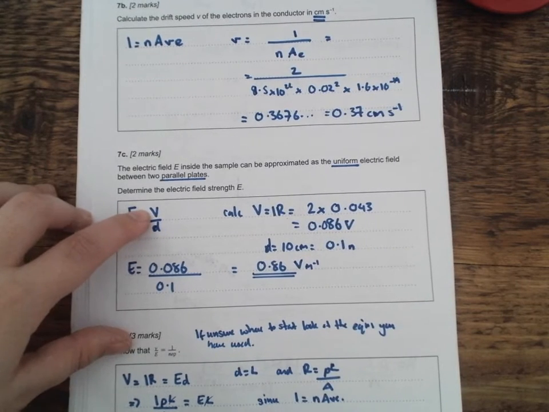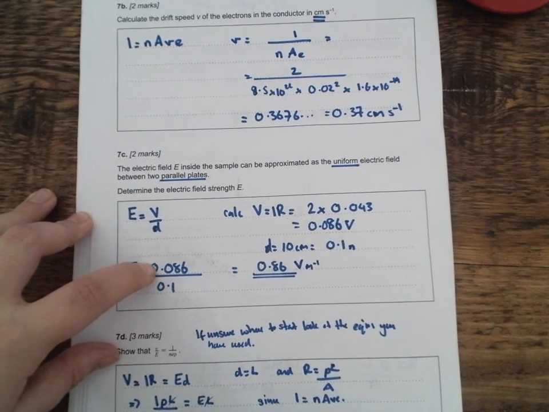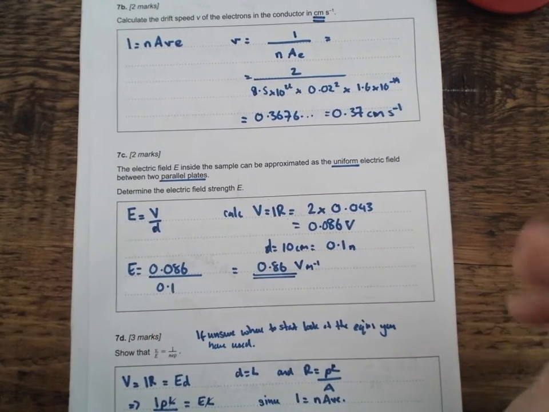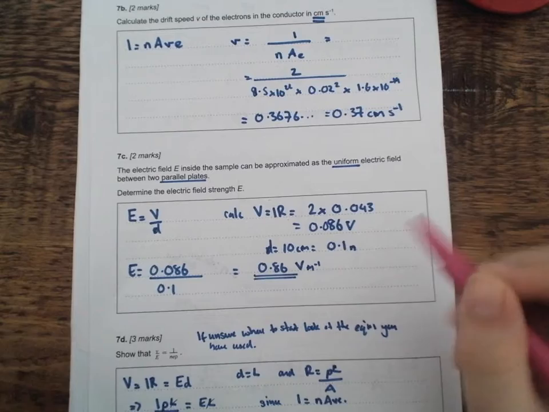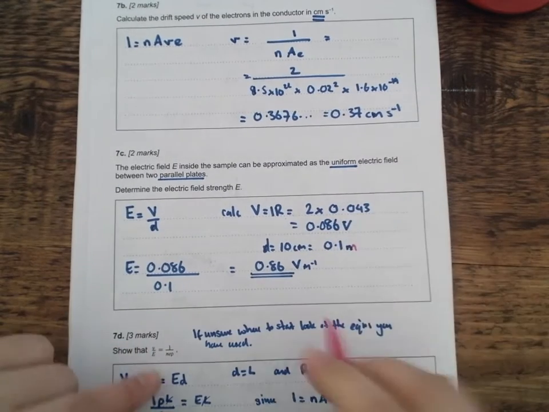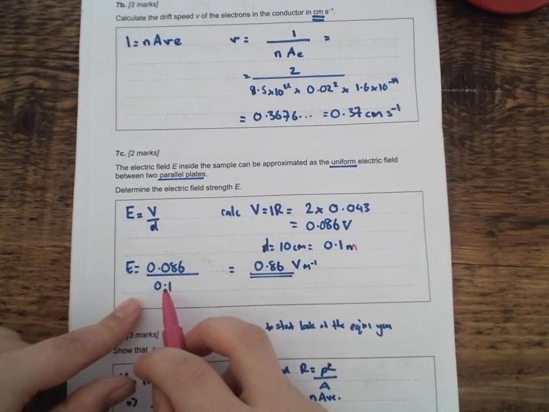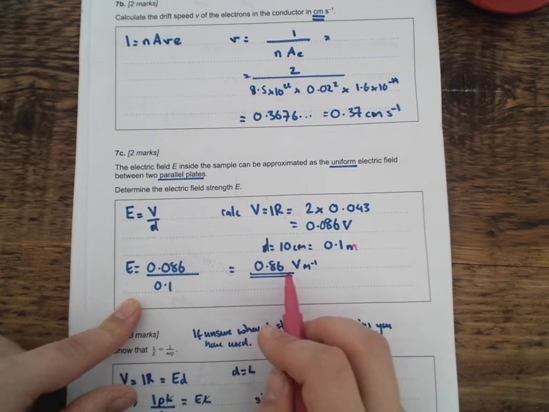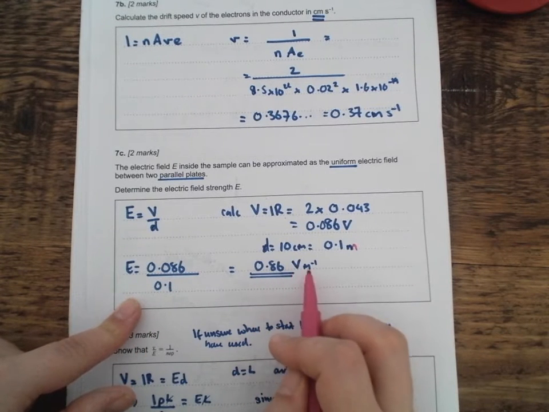So that's my voltage going in up at the top. The distance between the plates is the length of the conductor, so that's 10 centimetres, so that's 0.1 metre. So I'm going to put 0.086 divided by 0.1 to give me 0.86 volts per metre for my electric field there.